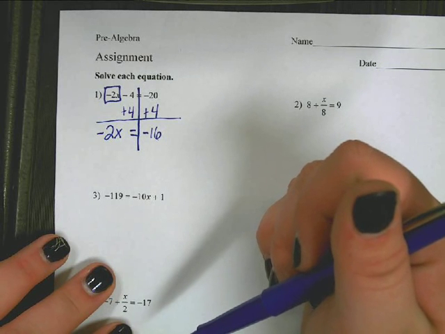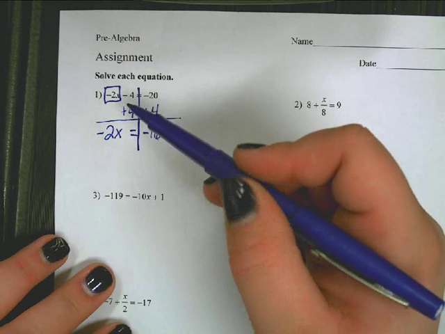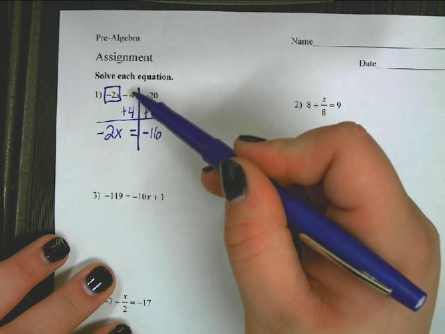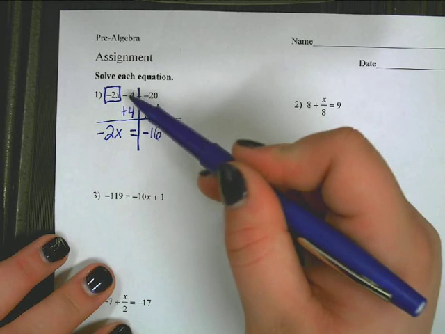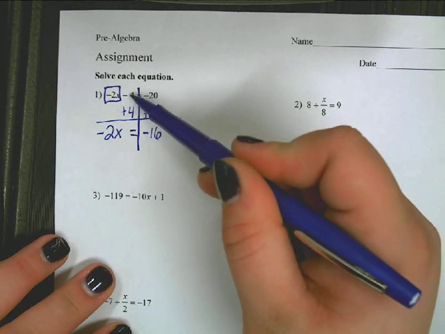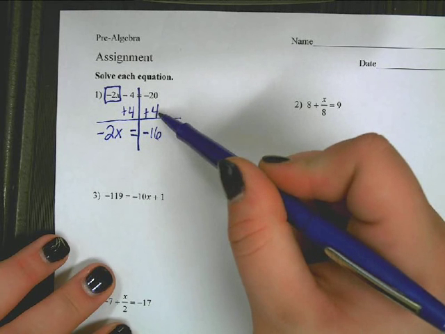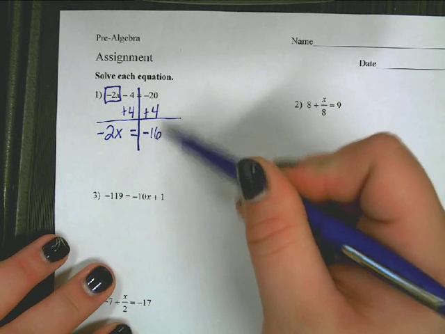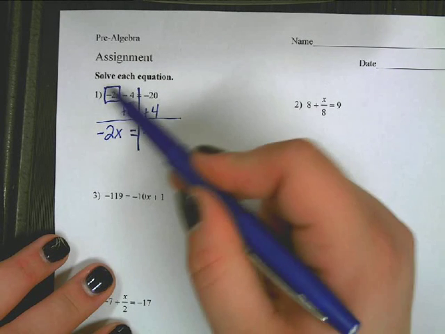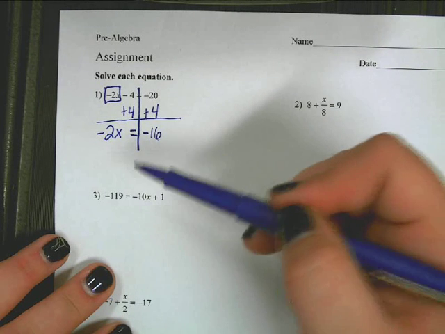I don't understand how to do this. So you have to get rid of your subtraction or addition first. We have subtraction. How do you get rid of subtraction? You add. So to get rid of this negative 4, I have to add 4 on both sides. Negative 4 plus 4 goes to 0. Negative 20 plus 4 goes to negative 16. Different signs subtract. Use your rules of integers. This negative 2x does not change, so that comes down. Now it's a one-step equation, so what do I need to do now?